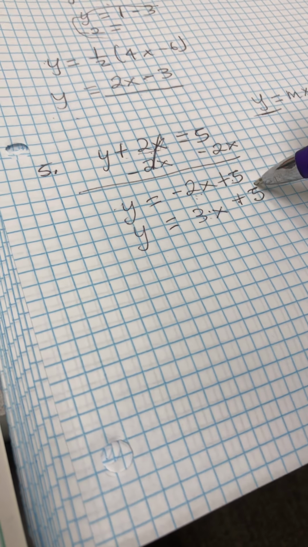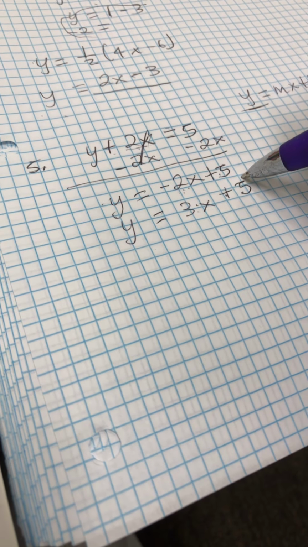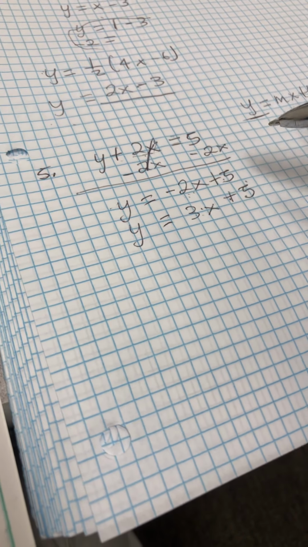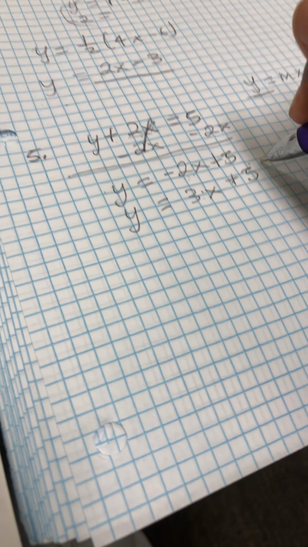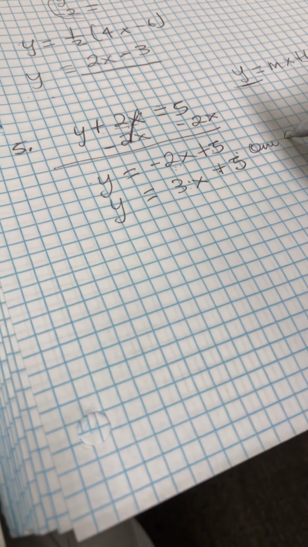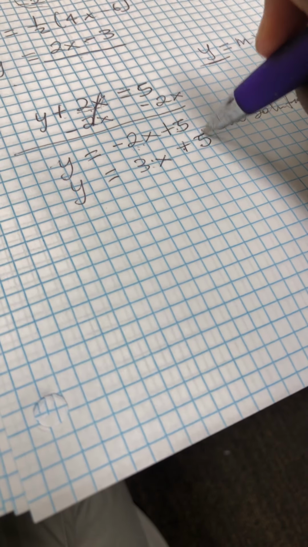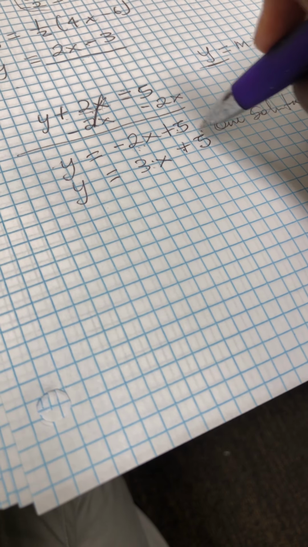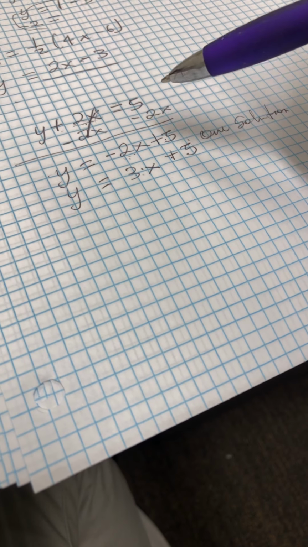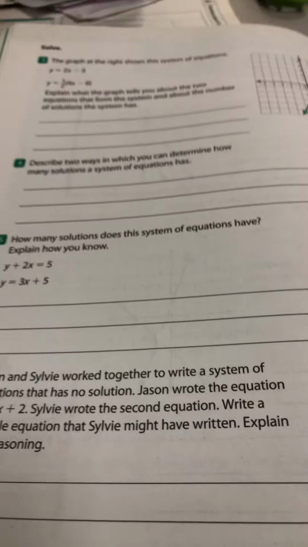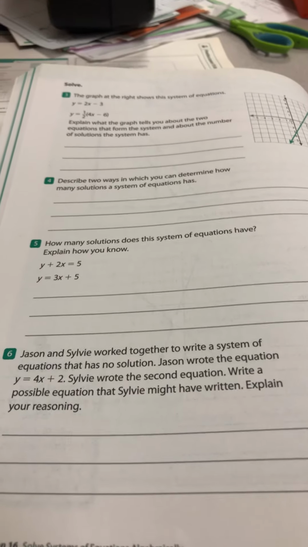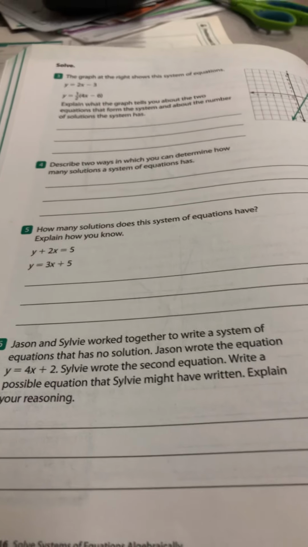If the slopes and the y-intercepts are the same, it's infinitely many solutions. And if it's not one of those two, then it has to be one solution. So I know that this is one solution, and just by looking at it, I can tell that my solution is going to be the 5 where they intersect, where that y-intercept is. So for number 5, I'm going to tell them that it has one solution.